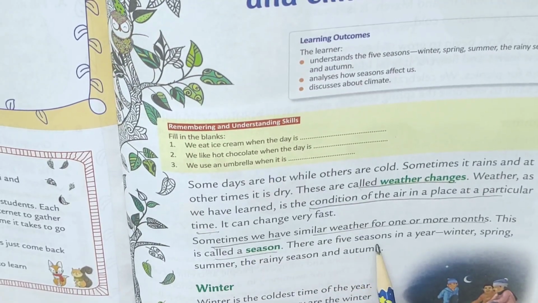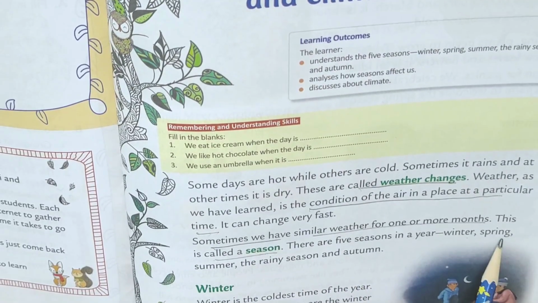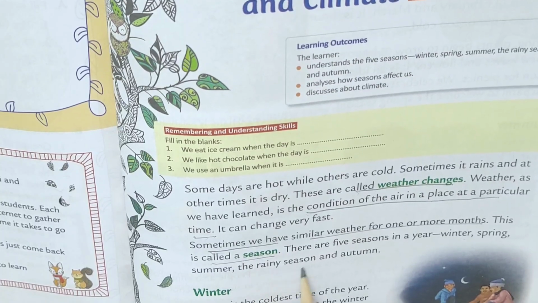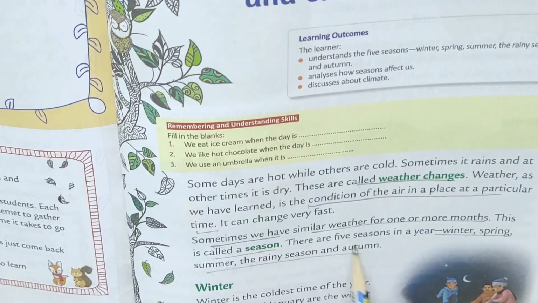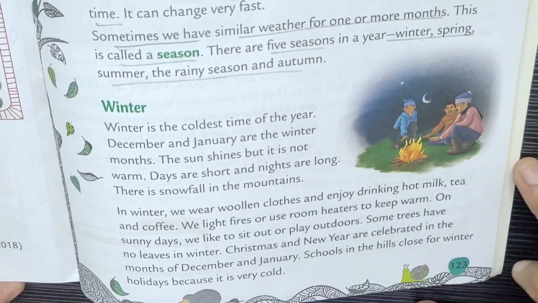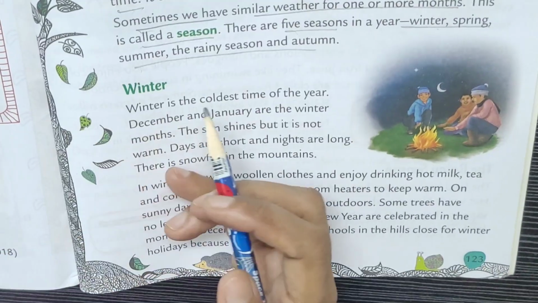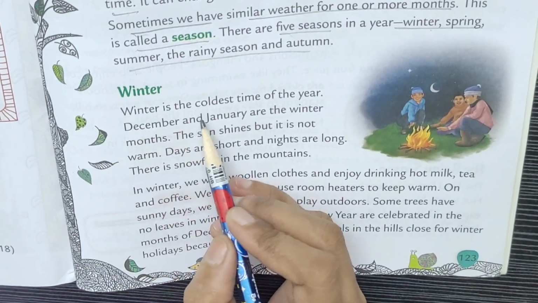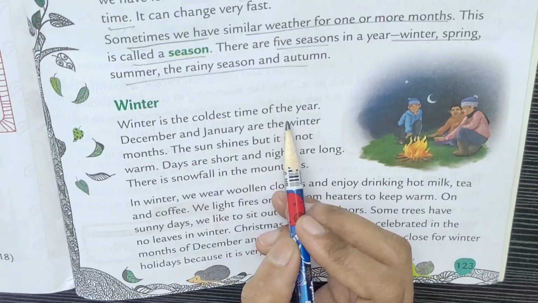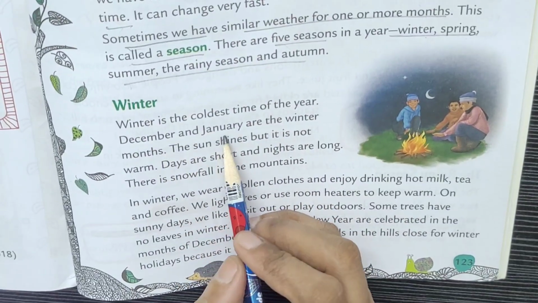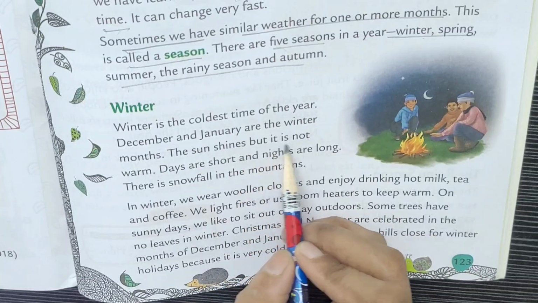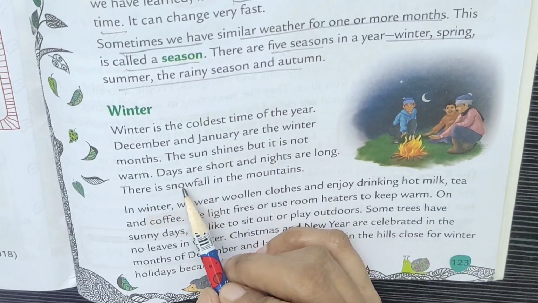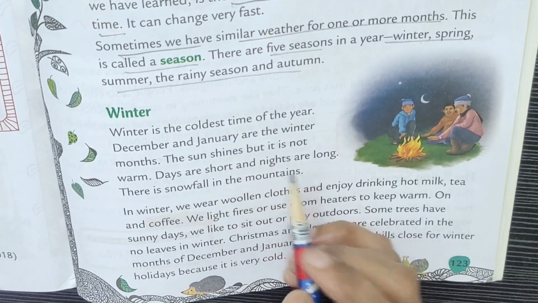There are 5 seasons in a year: winter, spring, summer, the rainy season, and autumn. Winter. Winter is the coldest time of the year. December and January are the winter months. The sun shines, but it is not warm. Days are short and nights are long.